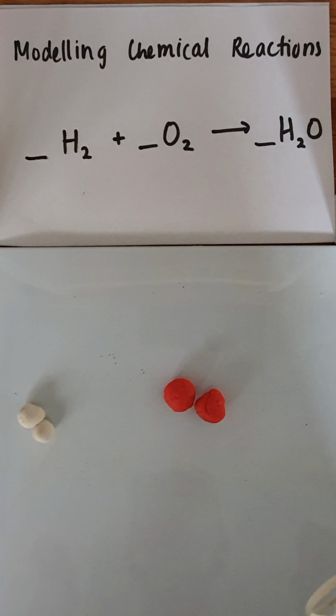Hi everyone. So what we're going to do now is our modeling from home activity. I'm going to go through the first example with you, where we've got hydrogen and oxygen reacting together to become water, a water molecule.